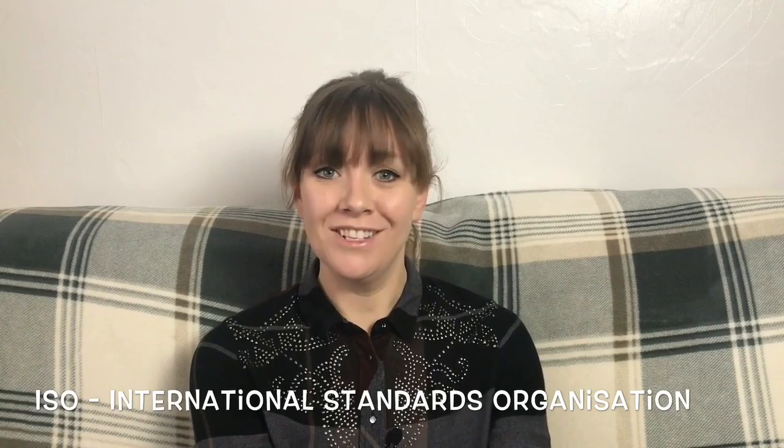Three laws that we need to learn about is ISO. ISO stands for International Standards Organisation. Bit of a confusing title. It's just one of those things that's always been, so always will be, because there's no need to change it.